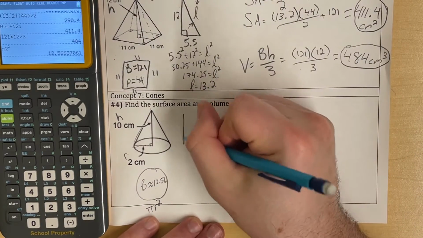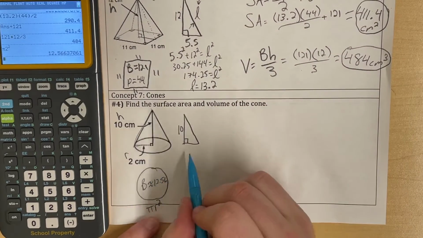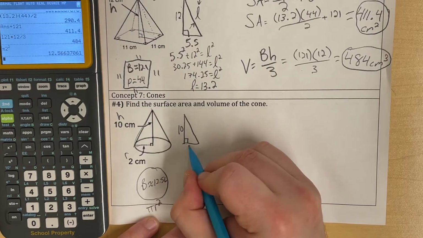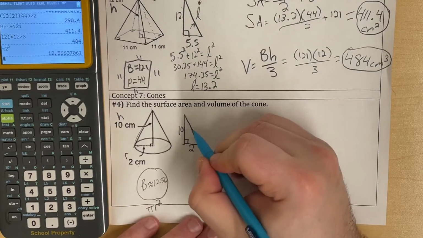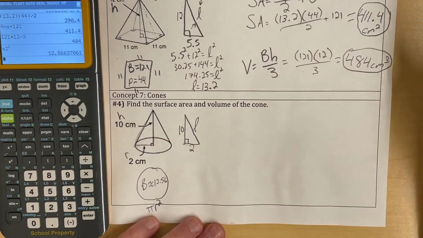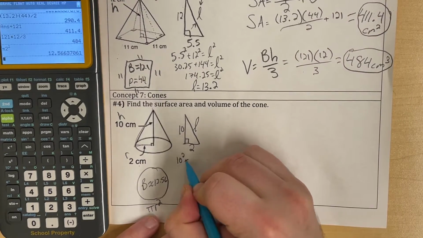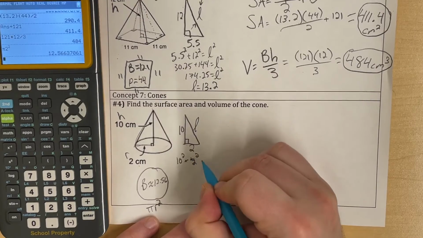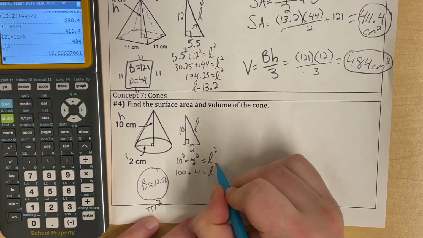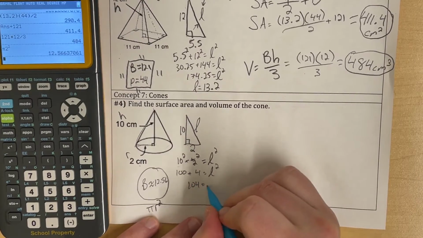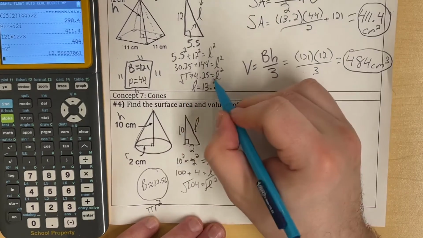So use your right triangle. I can say vertical height is 10, and my other leg of this right triangle is going to be 2, since it already has that it's halfway across for our radius. And that other side, our hypotenuse, is going to be L. So same setup, I have 10 squared plus 2 squared is equal to L squared. So that's going to be 100 plus 4 equals L squared. And so I'm going to have 104 is L squared. Take the square root of both sides to get your answer.